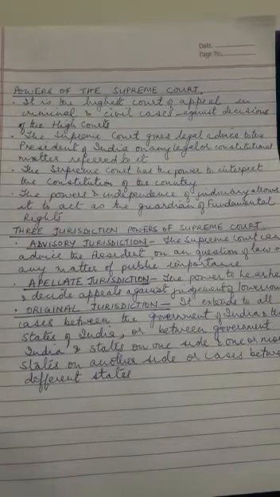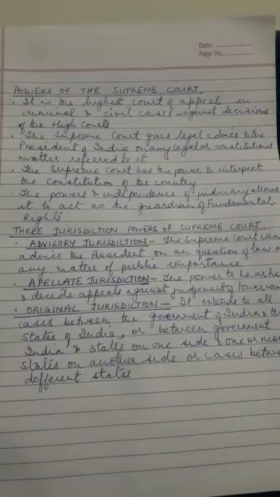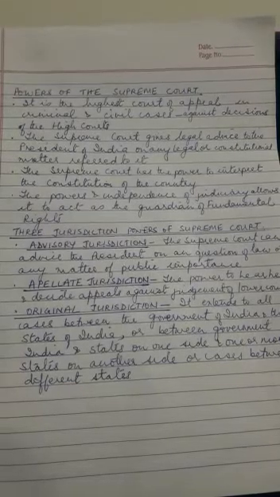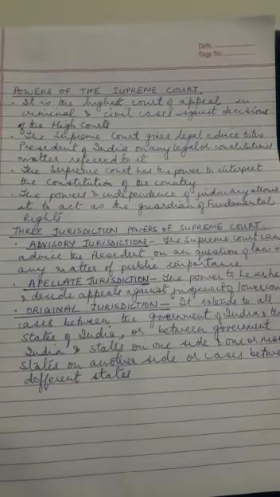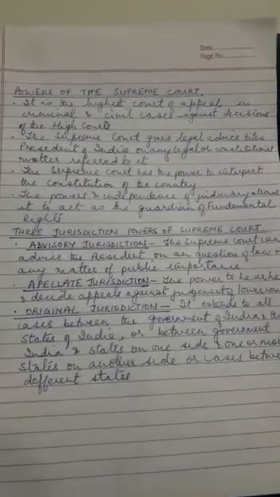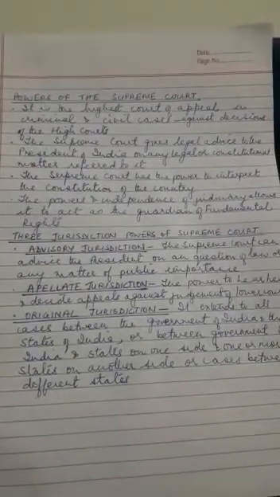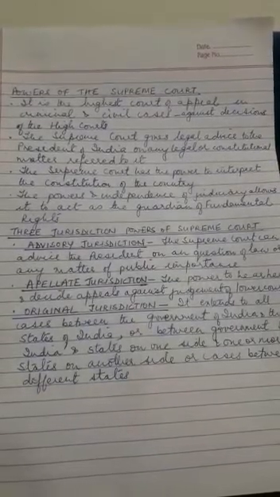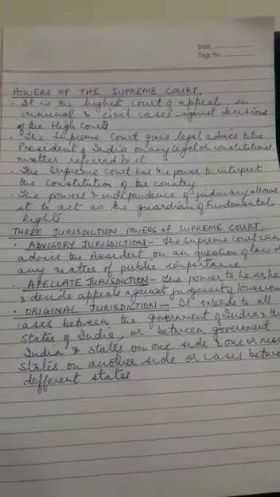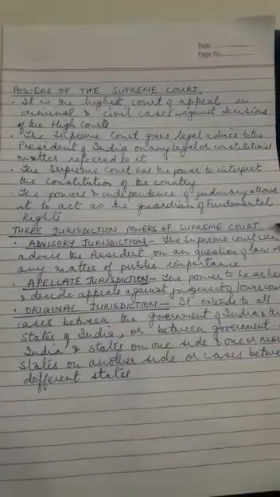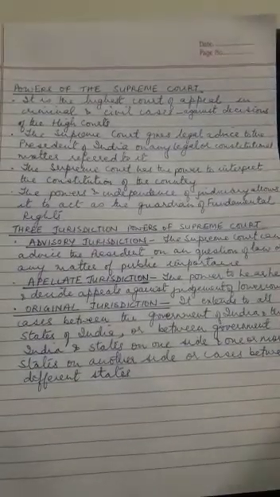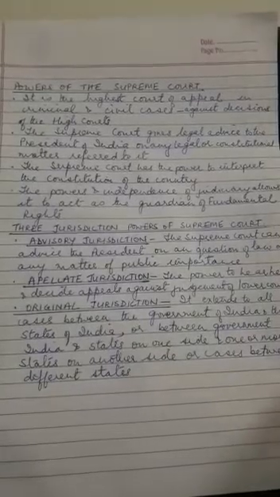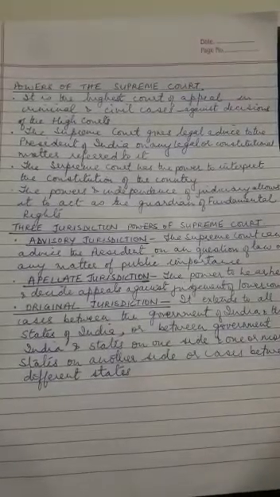If any fundamental right or rights of any citizen have been violated, the citizen can approach the High Court or the Supreme Court. So it is important that it is a guardian, that means it is protecting the fundamental rights given to the citizens of the country, which are also there in the Constitution. So we see that there are 3 jurisdiction powers of the Supreme Court. Jurisdiction means the official power to make legal decisions.